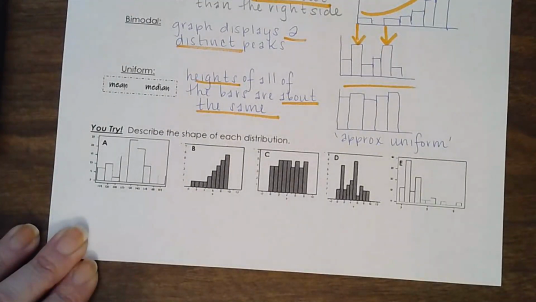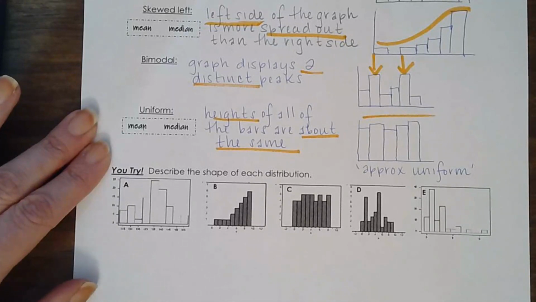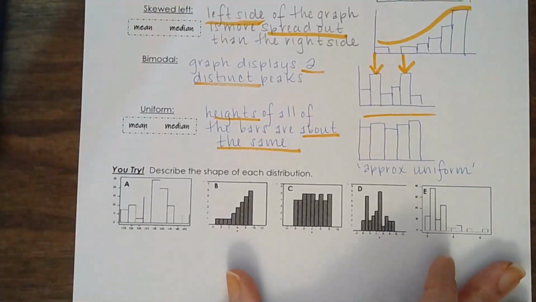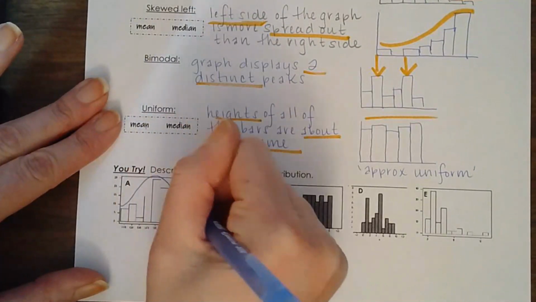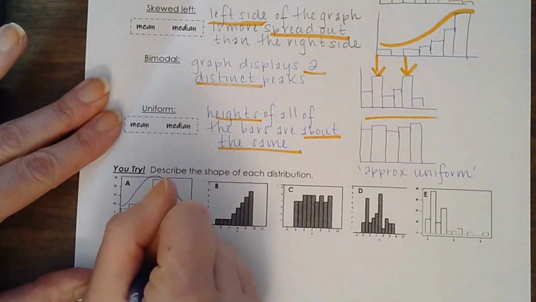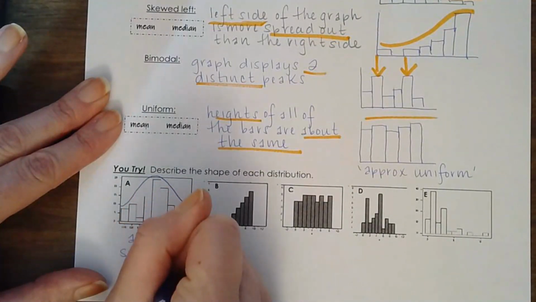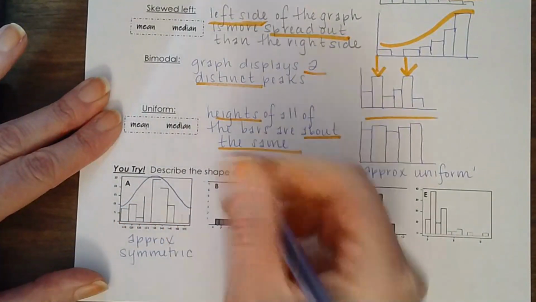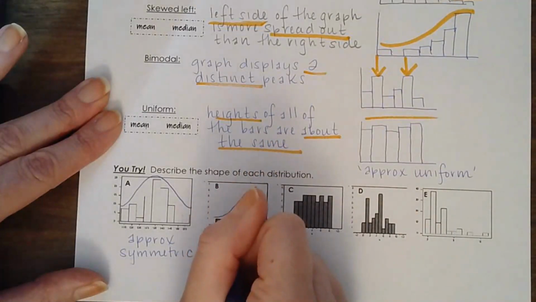Okay, go ahead, try your turn. Try and label A, B, C, D, and E. Okay, the first one, you guys, hopefully you put approximately symmetric. Again, draw a curve over these to help you out. For the next one, draw a curve. It's skewed left.